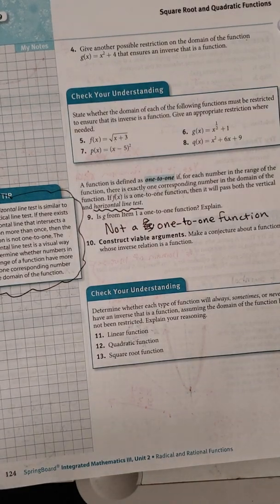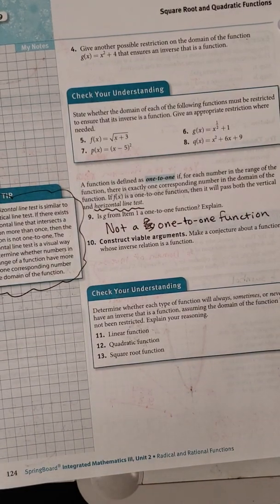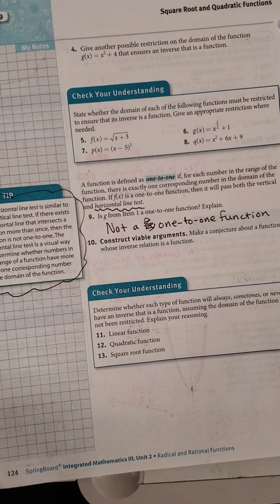Okay, it says make a conjecture about a function whose inverse relation is a function. So what we've seen so far is that for a function to have an inverse that is a function, it has to have only one branch, right?